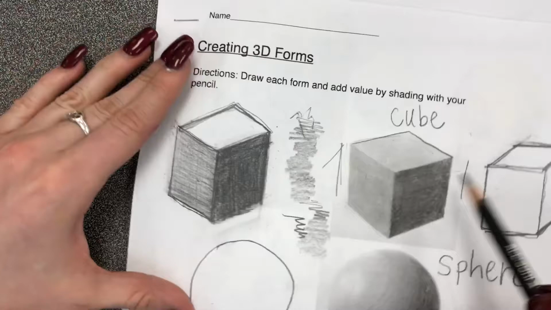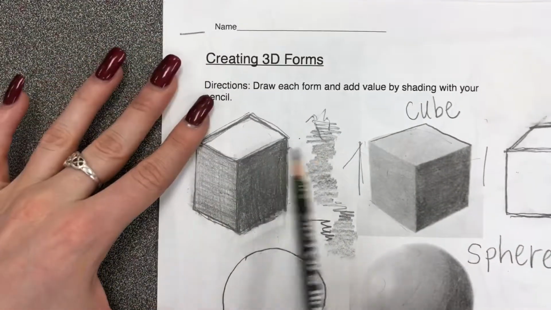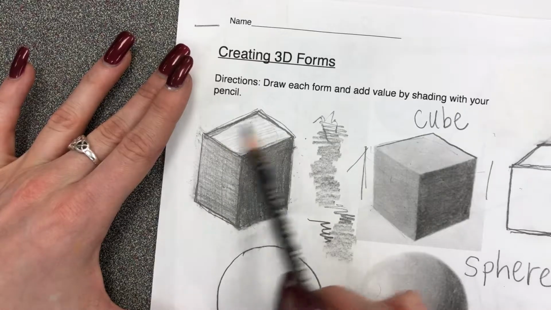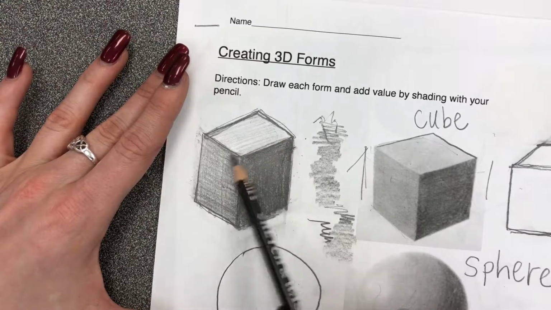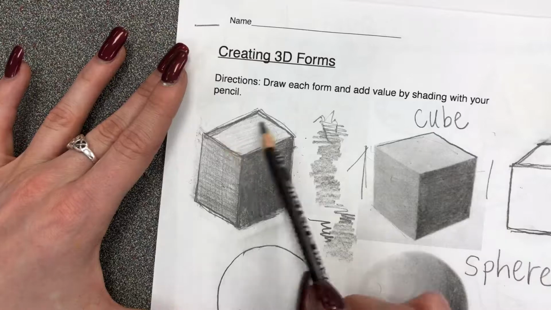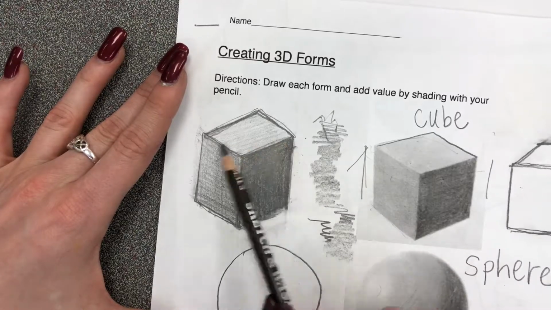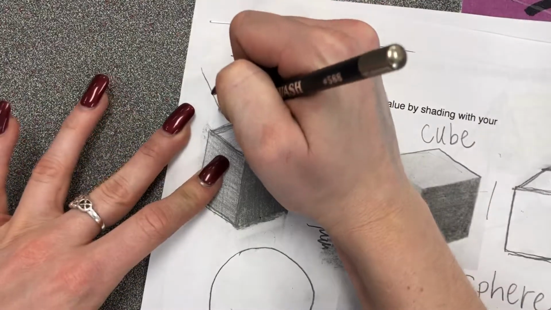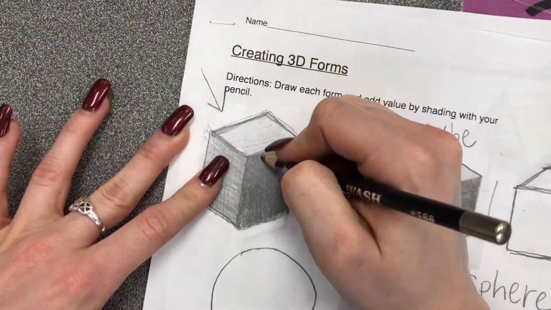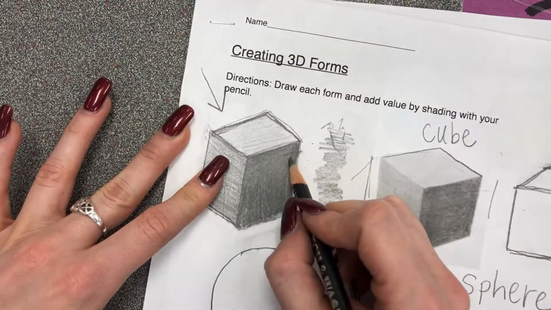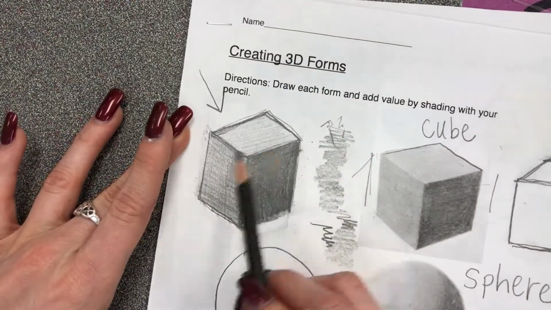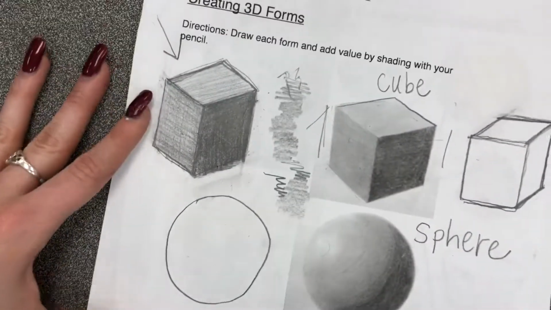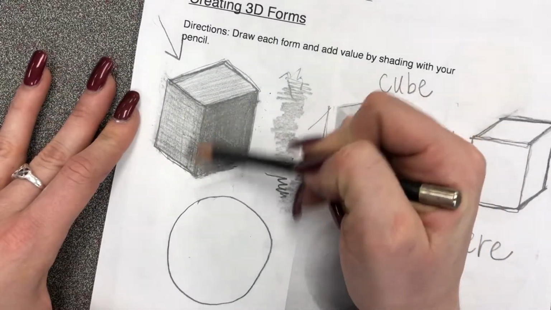Okay, now for the lightest side, I'm not gonna press very hard at all. I'm just gonna very lightly hold my pencil, and I'm barely even tickling my page. I'm just pressing very lightly to get a little bit of color on there, not a lot. Because we are imagining that the light is coming and hitting the top. So it's making a bright spot here and a shadow over here on this side. So this is the brightest spot. Okay, so let's start shading our cube now.